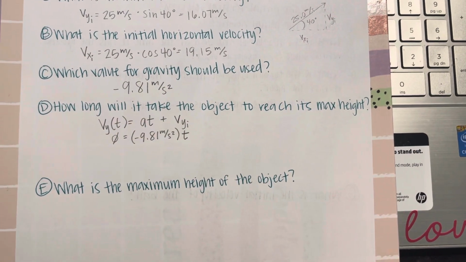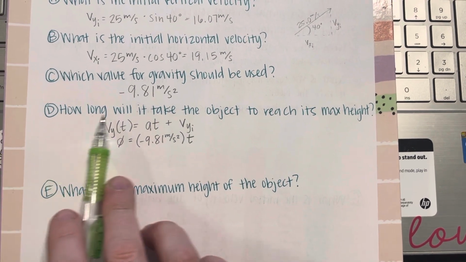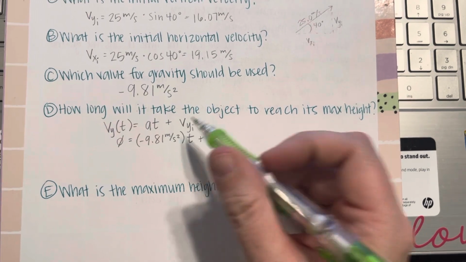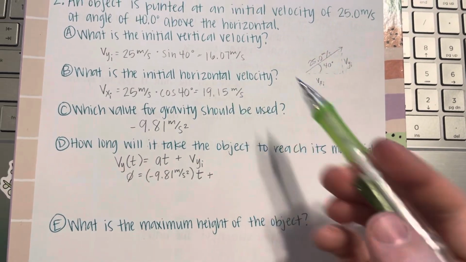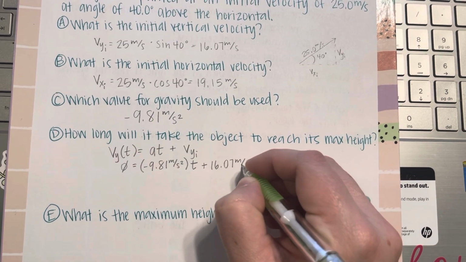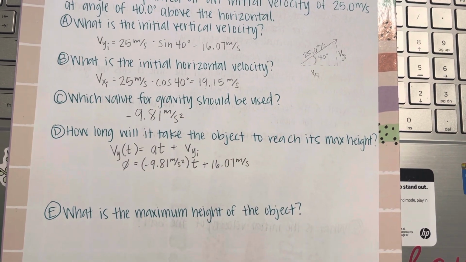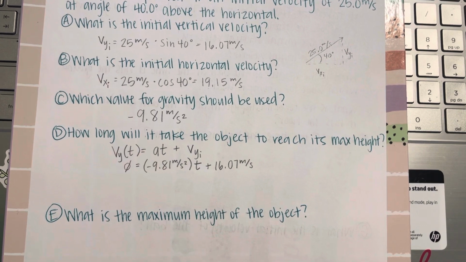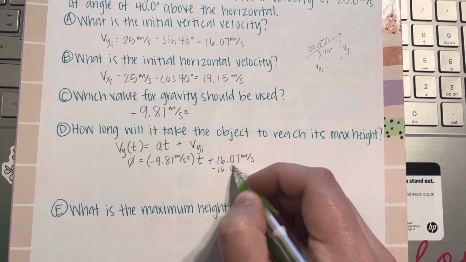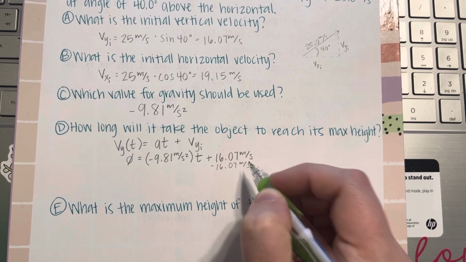I don't know the time. That's what I'm trying to find out. How long will it take? Plus VYI, and that's this number up here that we calculated, 16.07 meters per second. Okay, from there I'm just going to solve for t. First, I need to subtract 16.07 meters per second from both sides.